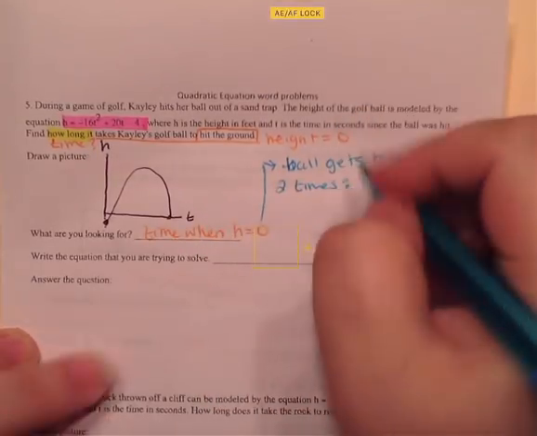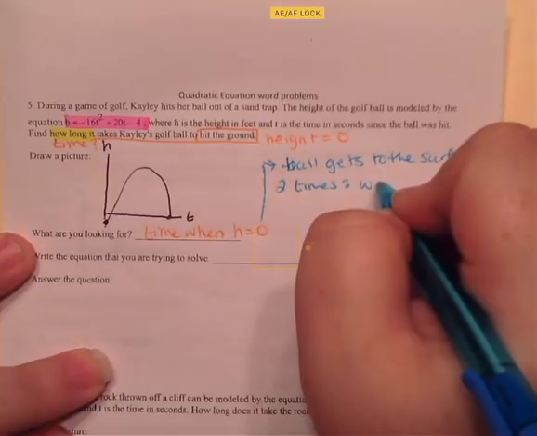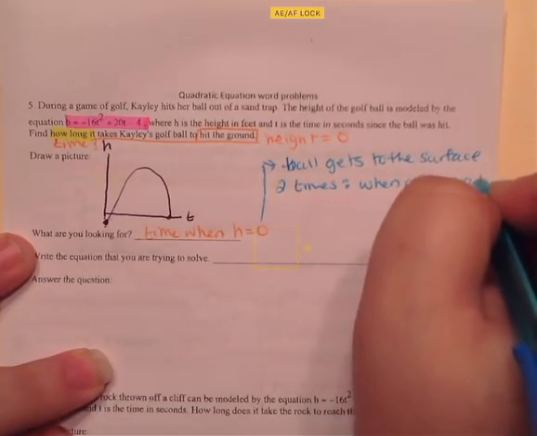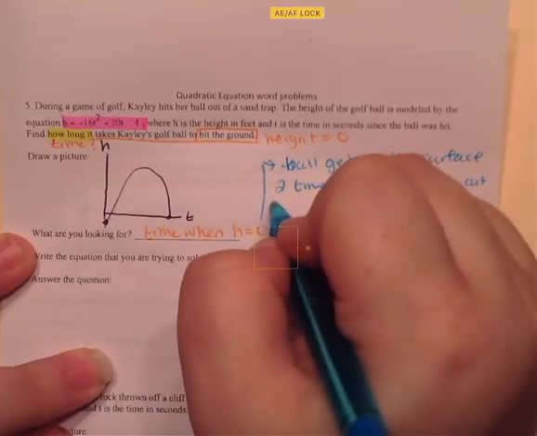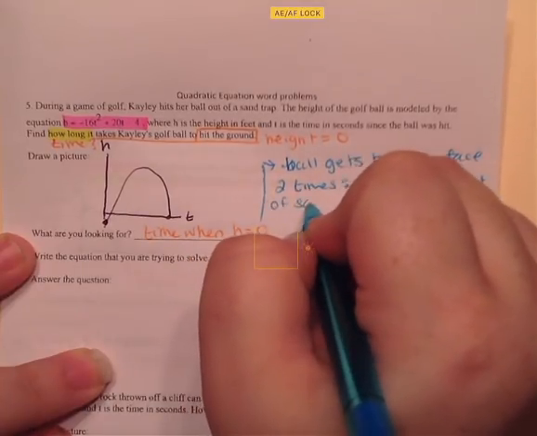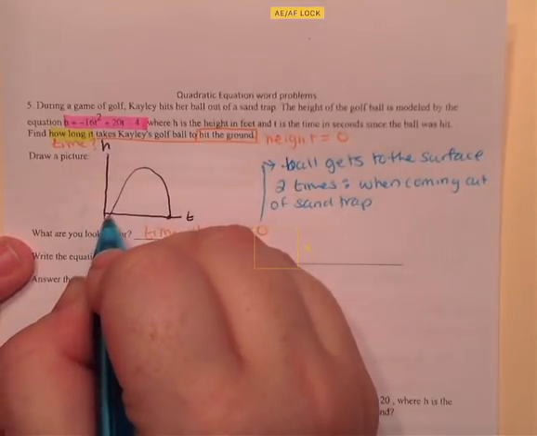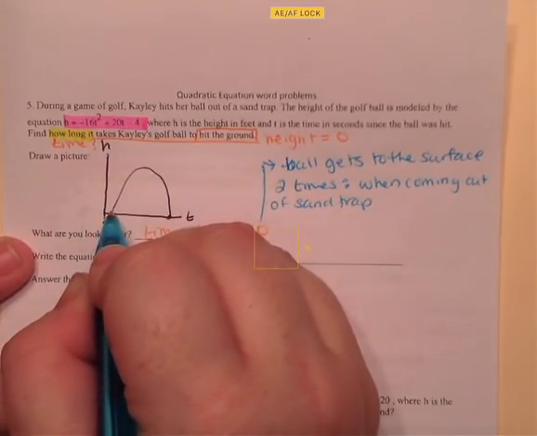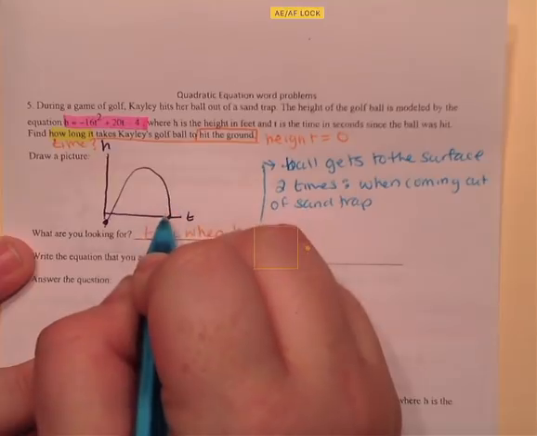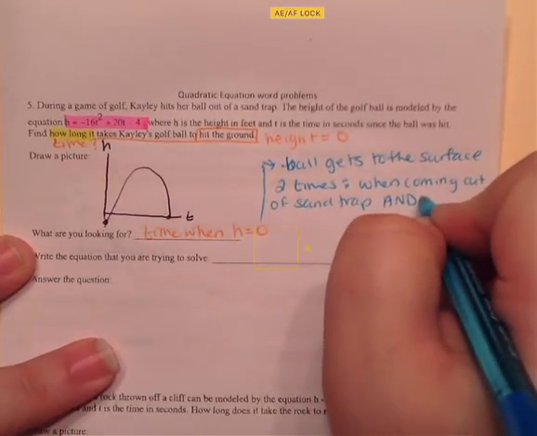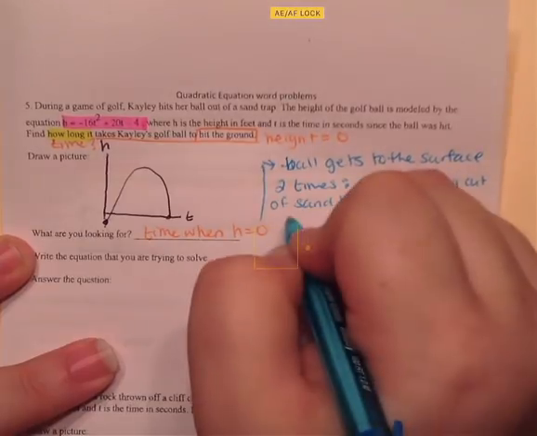The first time is when it's coming out of the sand trap. That's right here. After Kaylee's hit the ball, it gets out of the sand trap, and then it keeps going up into the air and it comes back down. And it also hits the ground when it's landing on the ground.